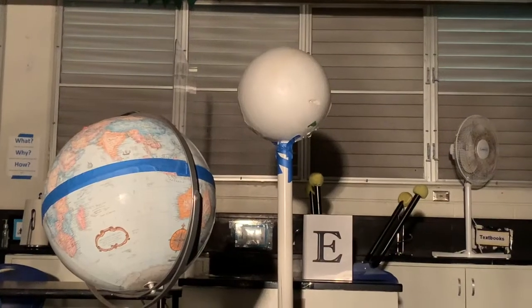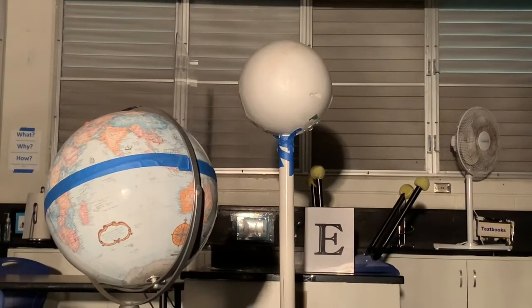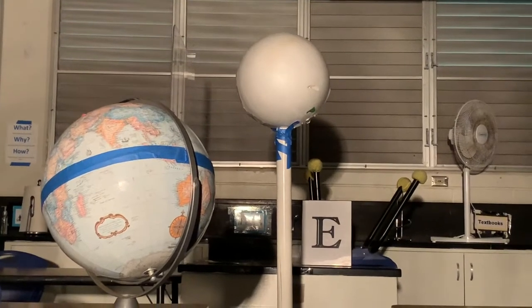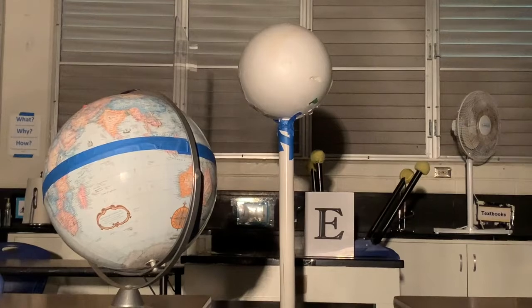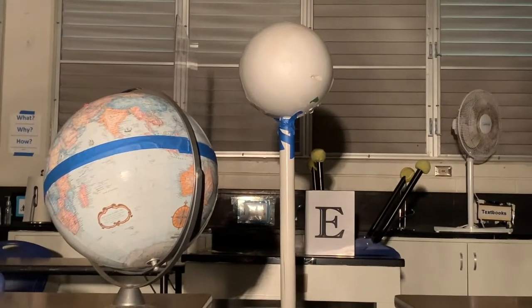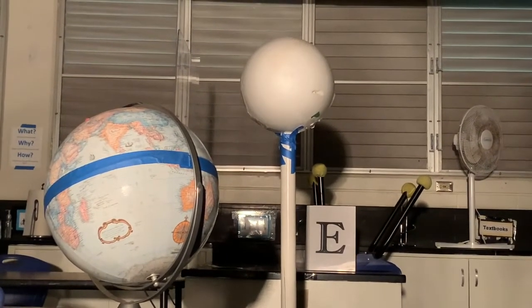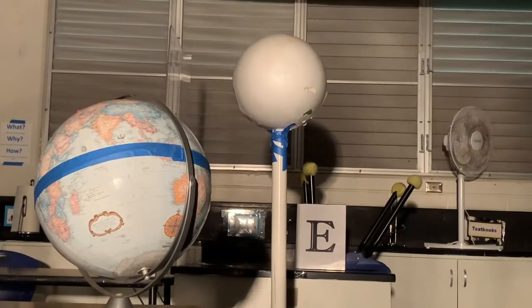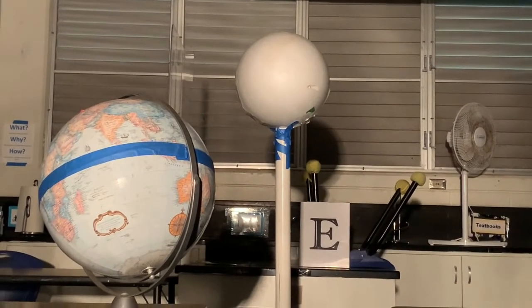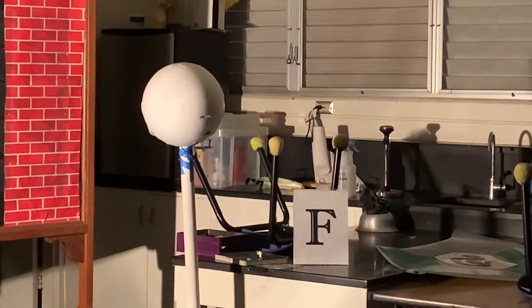And then we're going to move over to station E, and at station E we see the Earth and the moon, and so we see that the moon is fully illuminated at 100%. And notice that the moon is actually located above the Earth, and this is why we don't get a lunar eclipse every single month, is because the moon orbits the Earth in this lopsided circle.